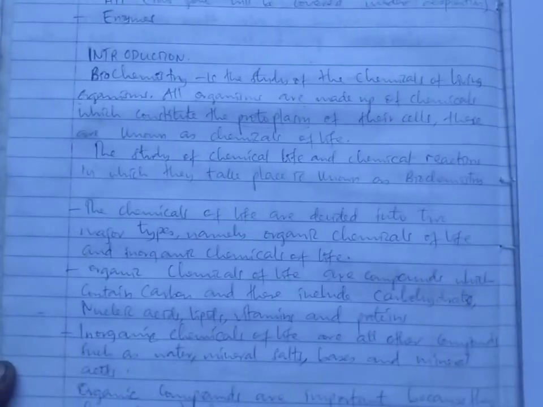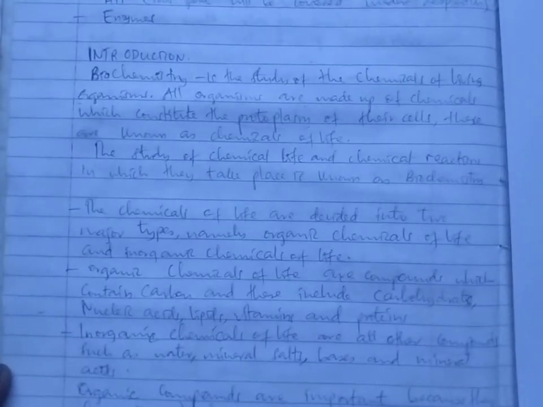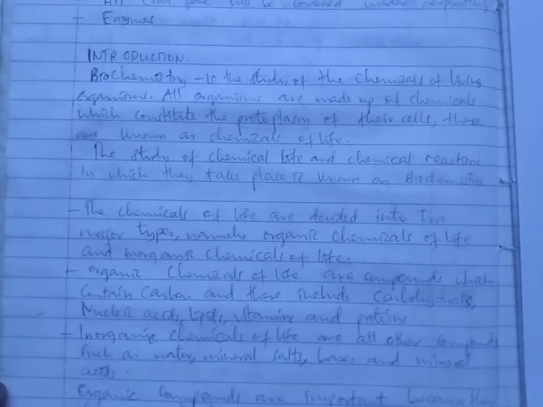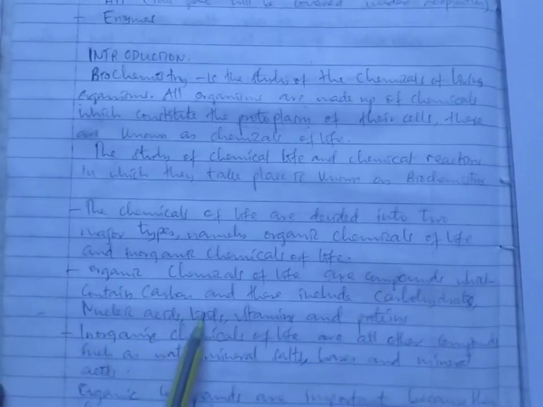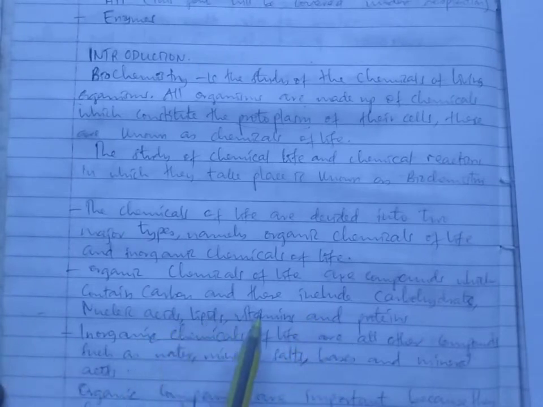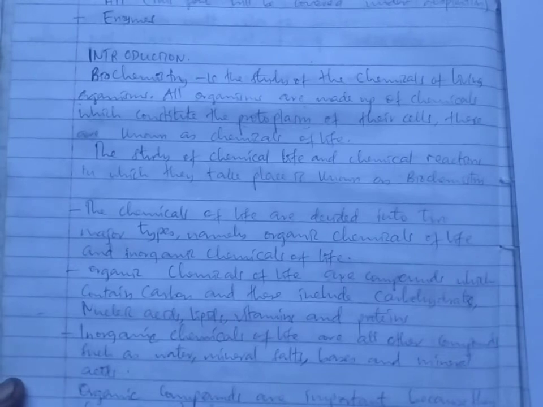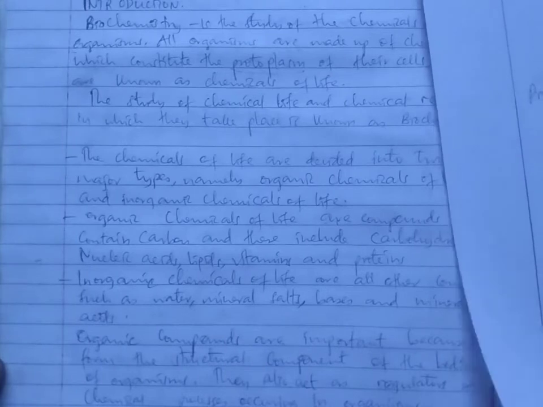So the chemicals of life are divided into two major types, namely the organic chemicals of life and inorganic chemicals of life. Organic chemicals of life are compounds which contain carbon. These include carbohydrates, nucleic acids, lipids, vitamins, and proteins. Those are the organic chemicals of life. While the inorganic chemicals of life are all other compounds such as water, mineral salts, bases, and mineral acids. All of these are inorganic chemicals of life.